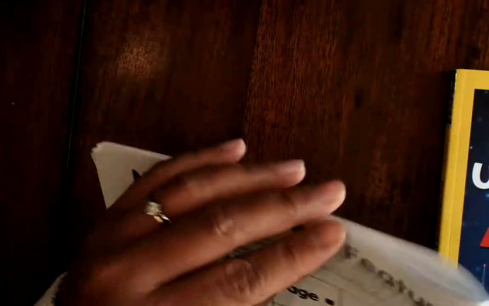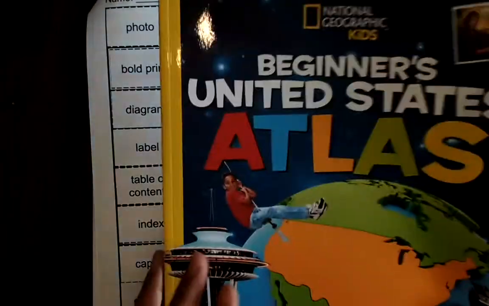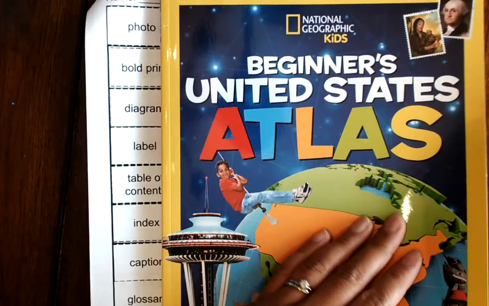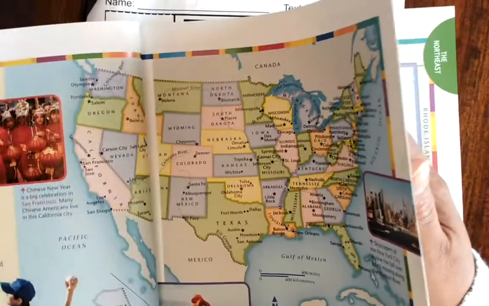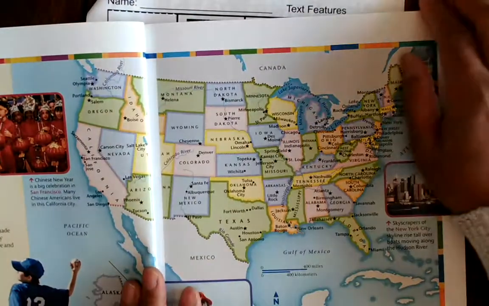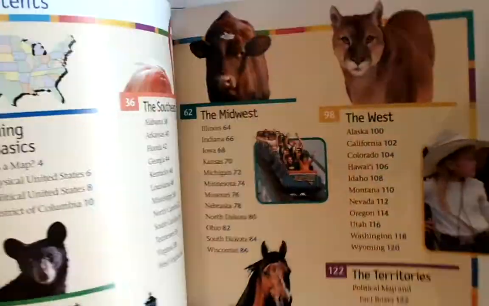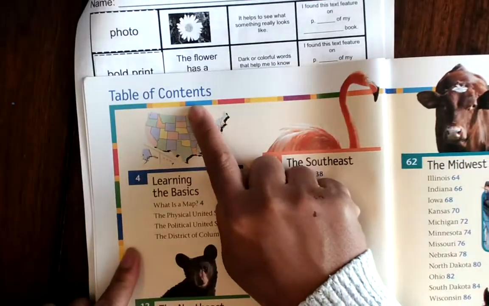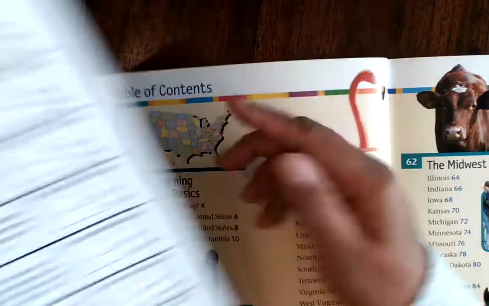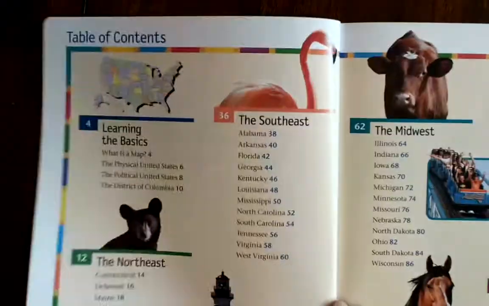Now let's take a look at some of these nonfiction text features in my book, Beginner's United States Atlas. And I bought this for Lily a while ago, but as you can see, we have hardly opened it. So maybe this summer we can look through it and see places we would like to travel to. So let's go to the beginning here. I have a nonfiction text feature already, and it's even titled right here, Table of Contents. So I see my table of contents right here. There it is, my nonfiction text feature.